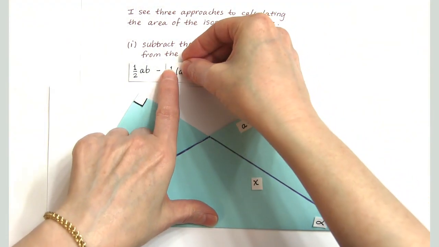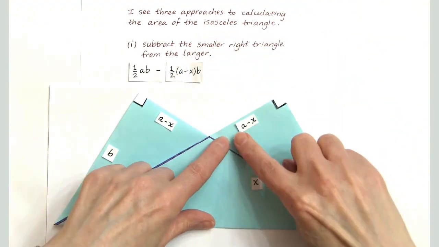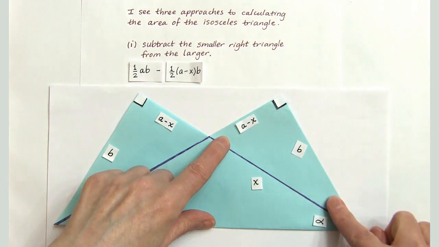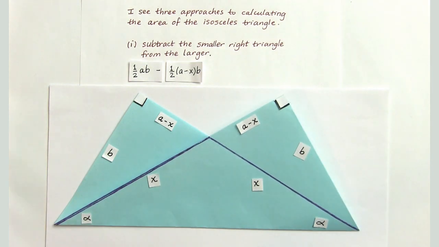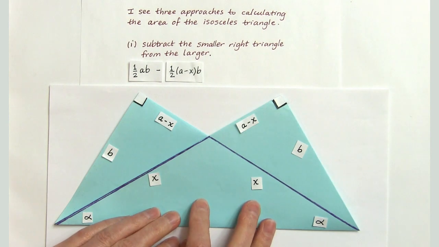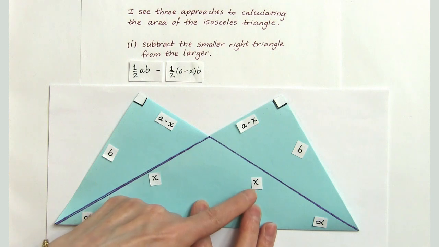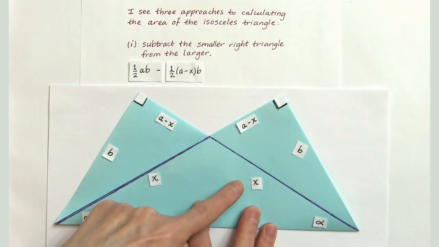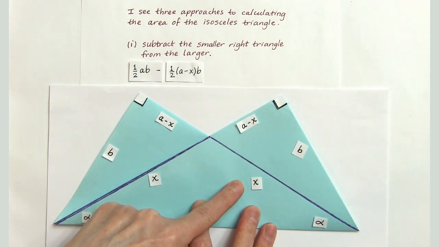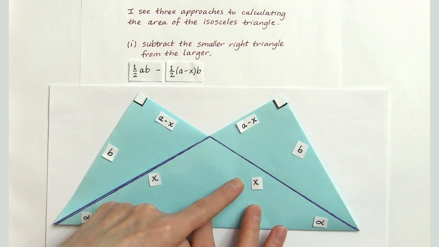I'm getting 1/2 of a minus x times b, like that. And in order to calculate this quantity, I need to know this side length x right here. So that's my first option.